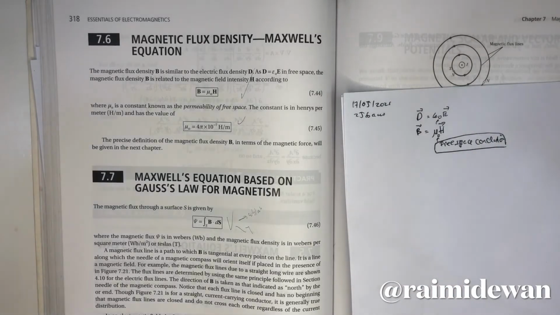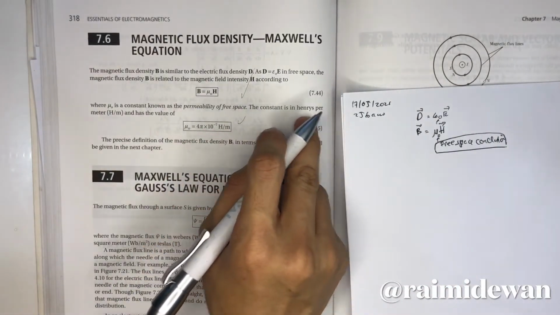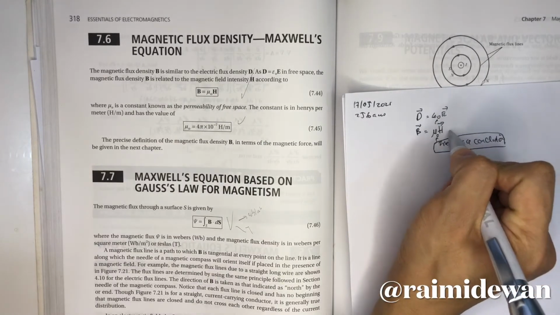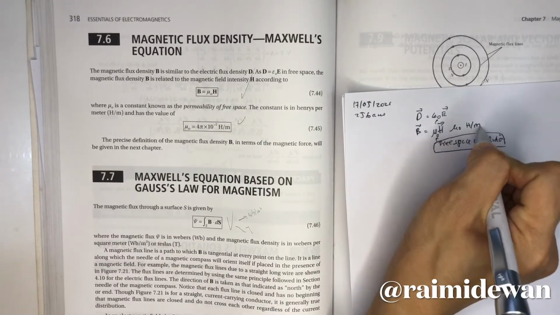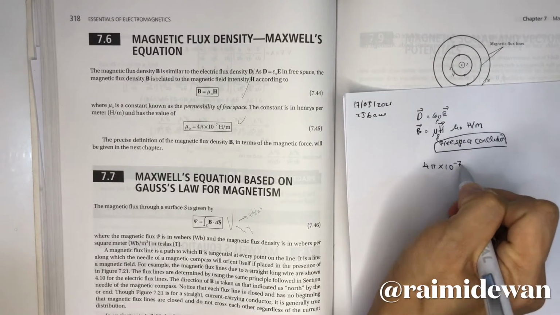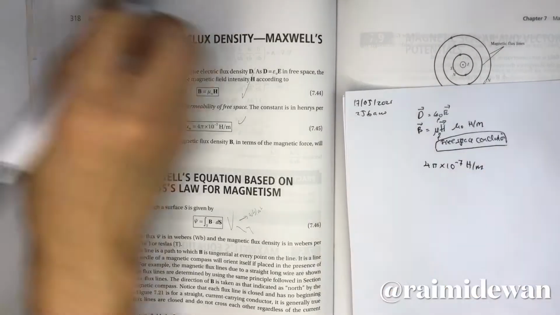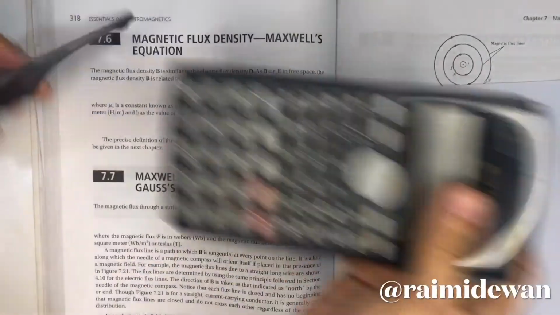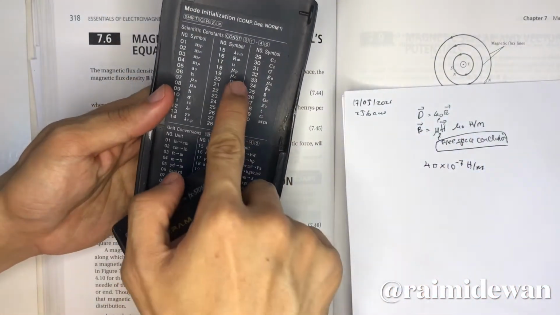The constant is measured in Henry per meter, and the value is 4 pi times 10 to the power of -7 H per meter.